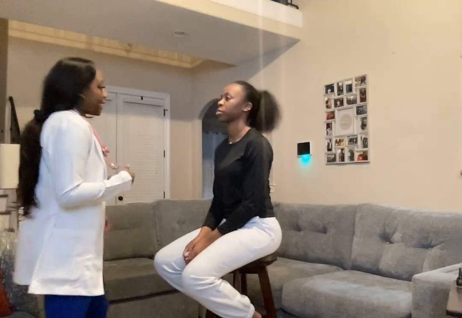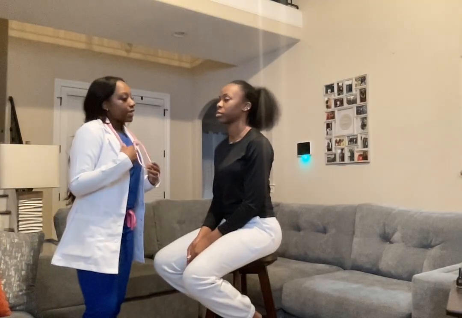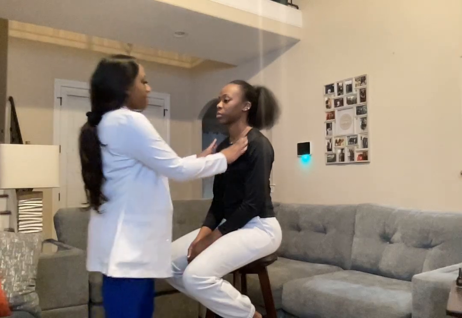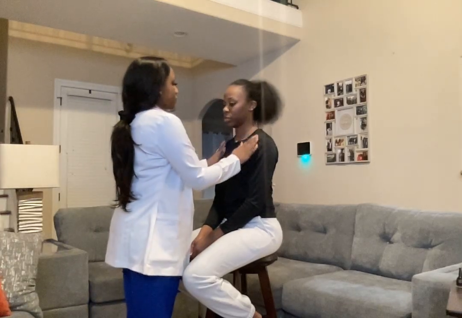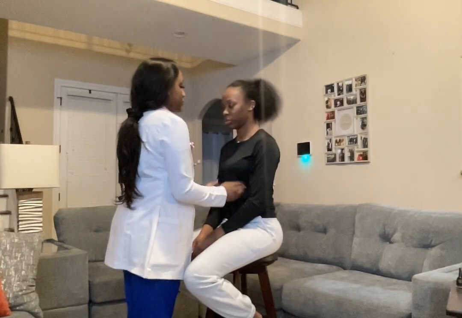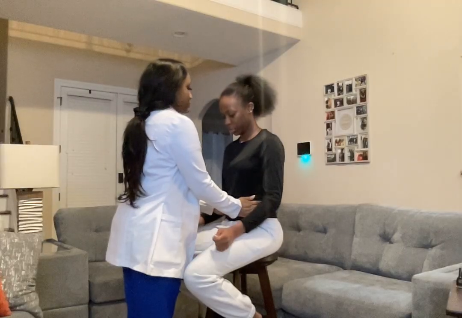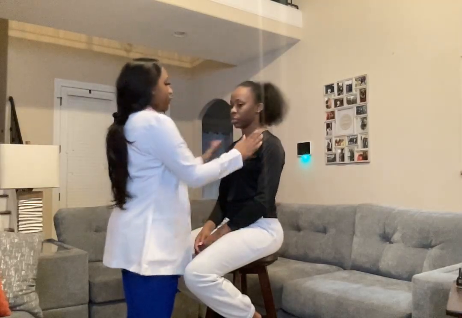The anterior chest is equal. Chest rise is normal, equal upon expansion. So then I'm going to go ahead and just palpate the chest area. Okay, the chest is equal, and the chest wall is equal and symmetrical.